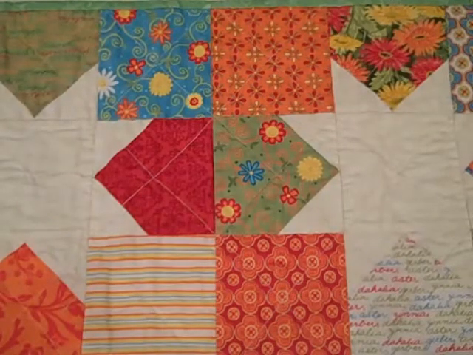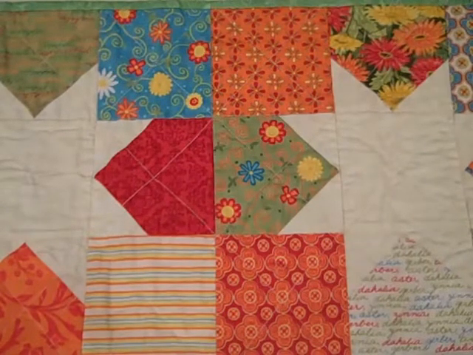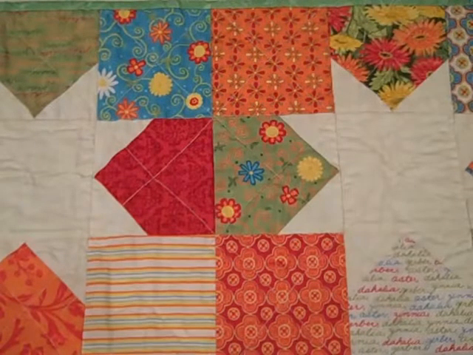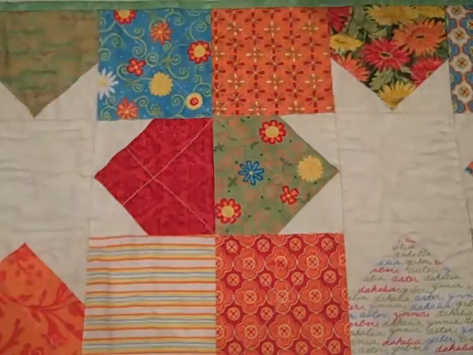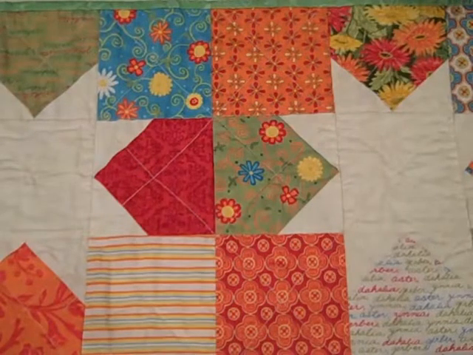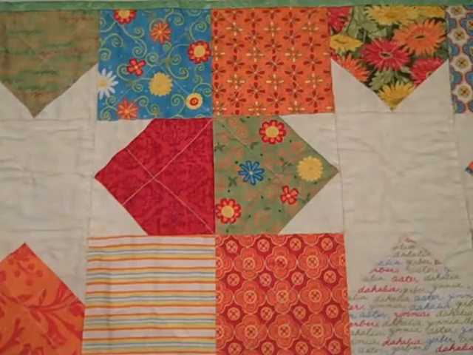The next instructions are to fold the paper in half, and tear off a corner. One more time, let's fold that piece of paper in half, and tear off a corner.